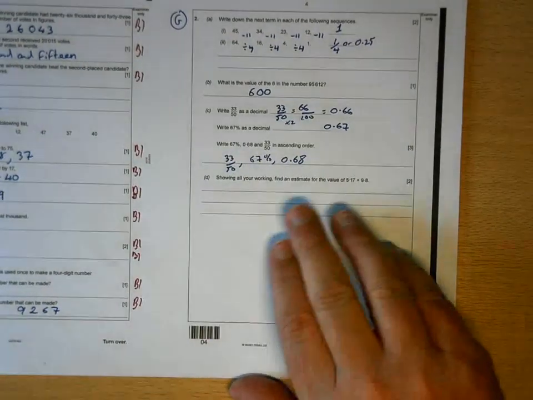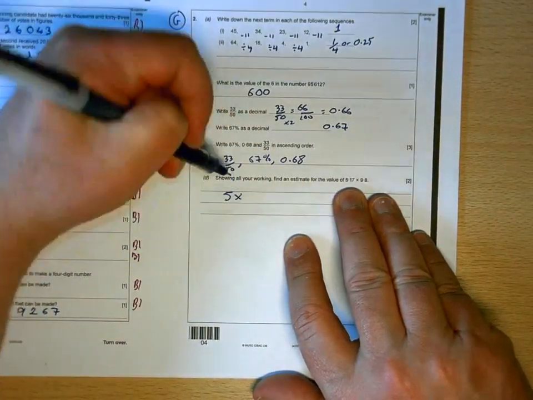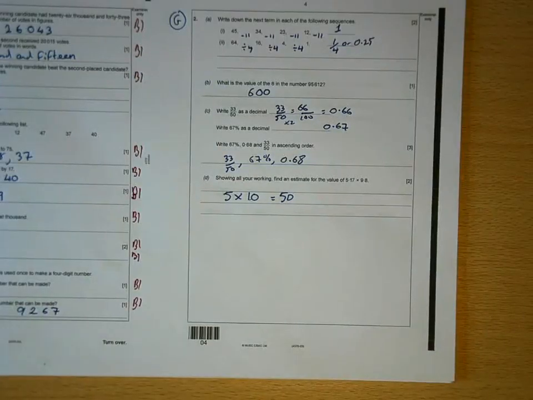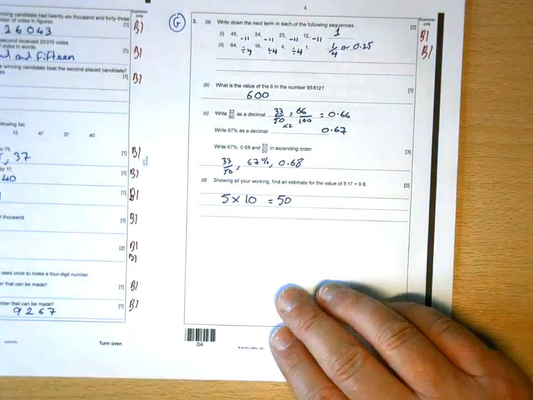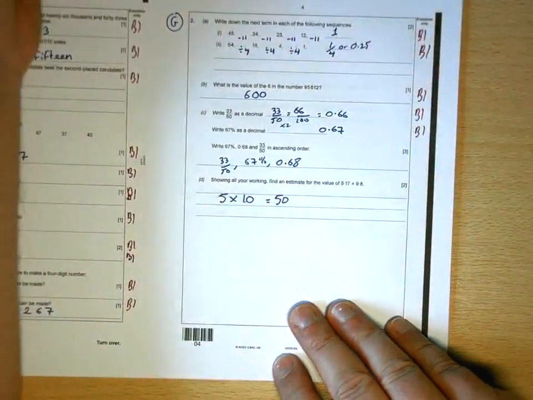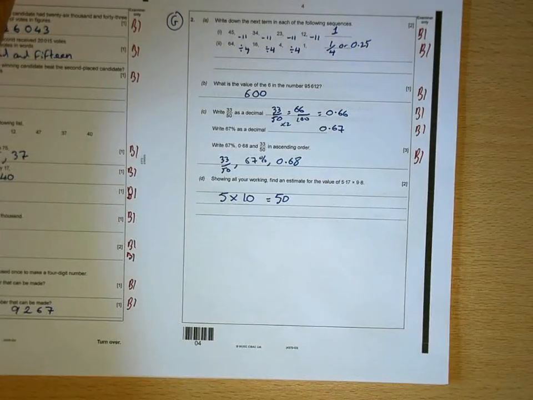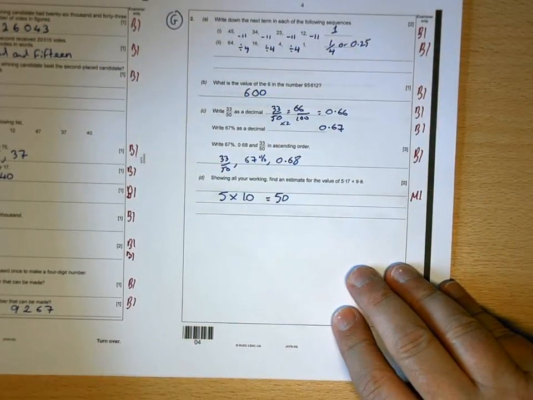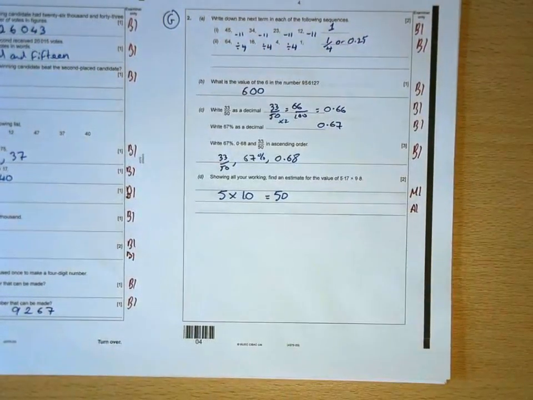So in all your working, find an estimate, so you round these off to the nearest whole numbers, which would be 5 times 10 is 50. So marks for that page or that question, you'd have 1 for each of those, 1 for your 2 conversions, 1 for the correct order, and then for 2D, 1 mark for your rounding, and 1 mark for your answer.